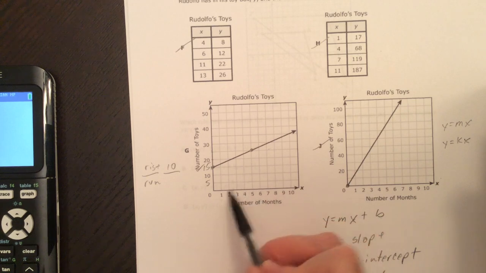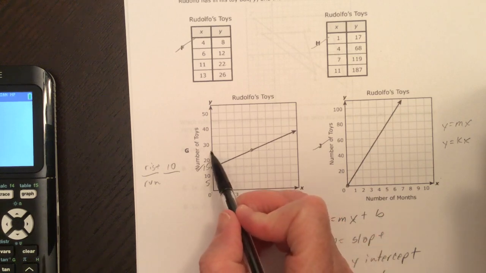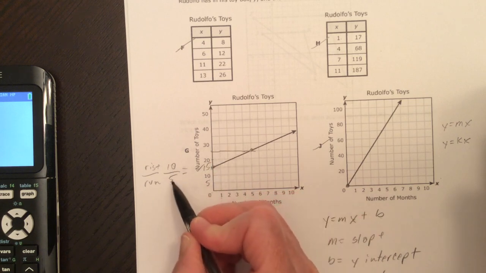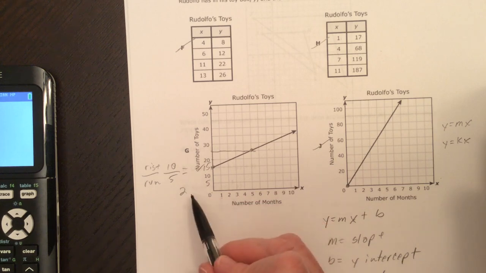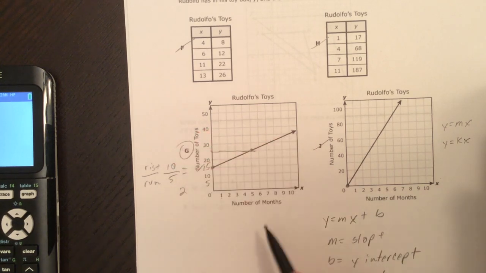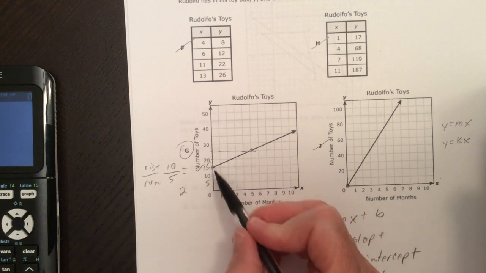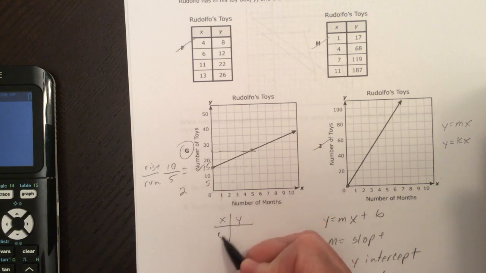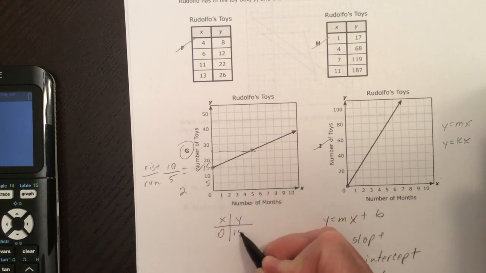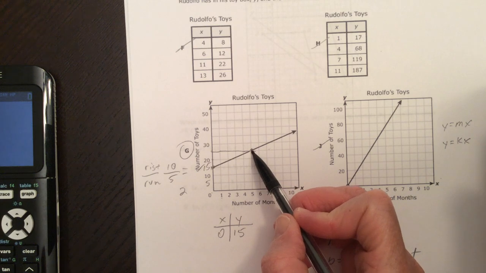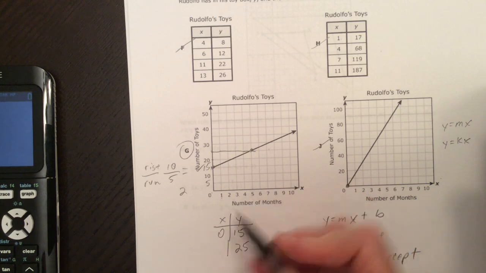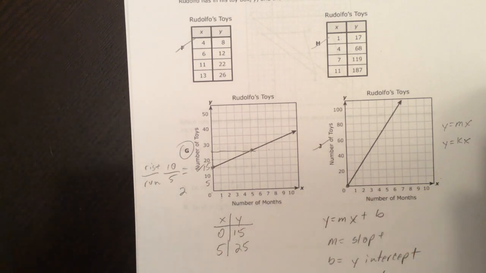So 10 is the rise. Now these down here are by 1s. 1, 2, 3, 4, 5. So we're going to run 1, 2, 3, 4, 5. But 10 divided by 5 is 2. Therefore our slope is 2. This is our answer. If you don't want to do rise over run, you have your point. You have 0, 15, and you have 25, and 5. Let's put that in our calculator.